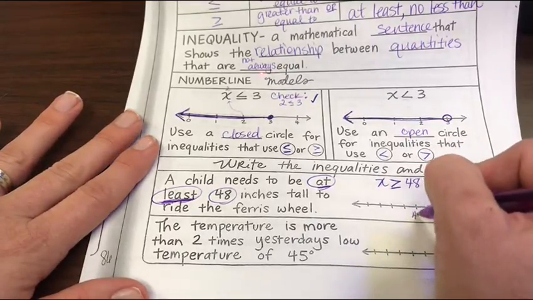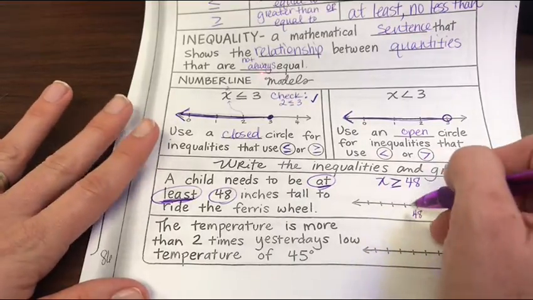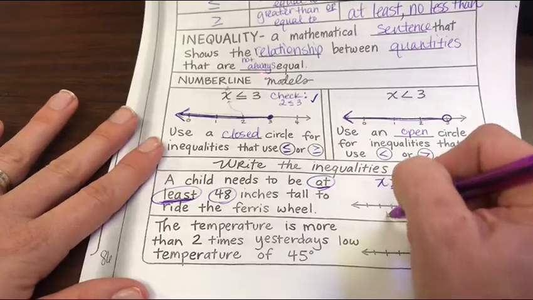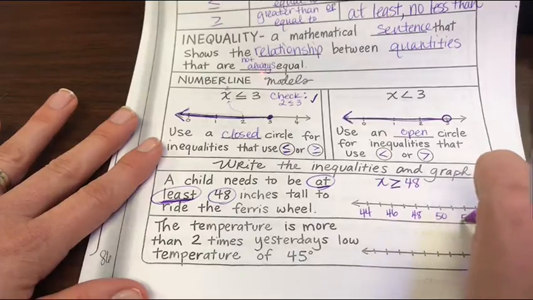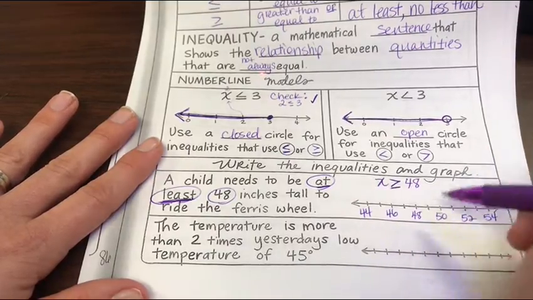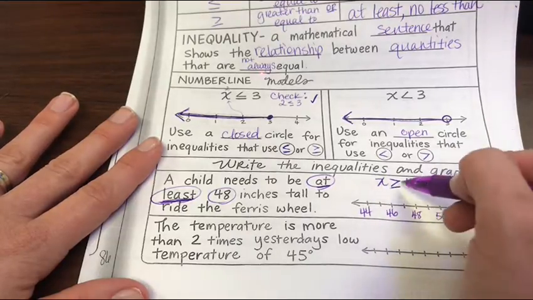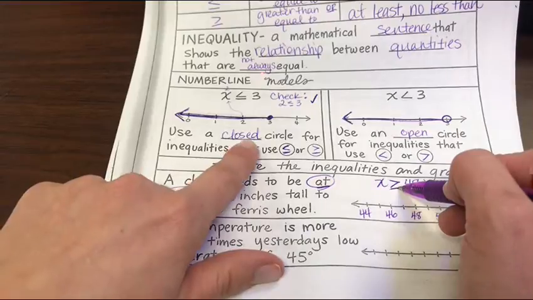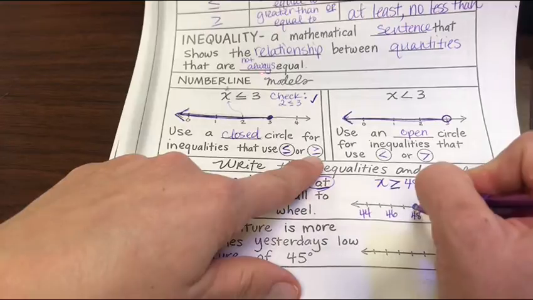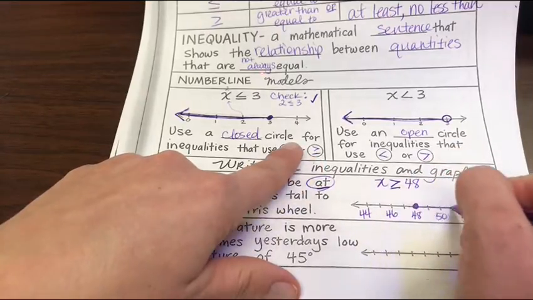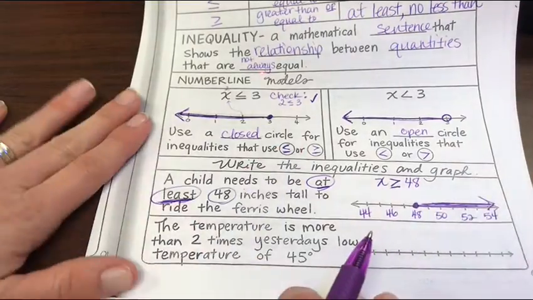I could put my 48 basically anywhere I want. I could put it over here, as long as it's on the number line. And again, I can count by anything I want. I'm going to count by ones, but I'm only going to label every other one just so that I have room to work a little bit. Notice my numbers are getting smaller this way and larger this way. I'm going to have a closed dot, because a closed dot means that it could be equal to 48. That child could be that tall, or greater. So I'm going to go in the greater direction on the number line. And that's how I would graph it.